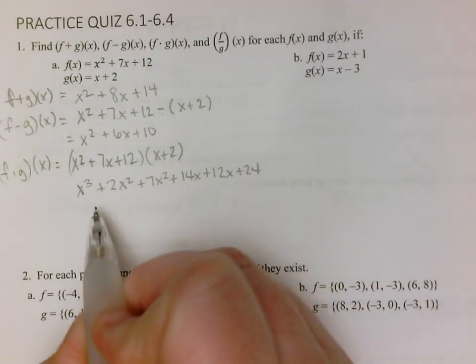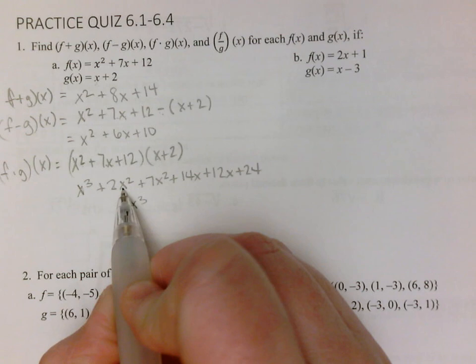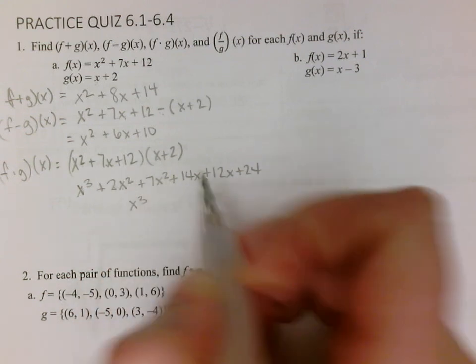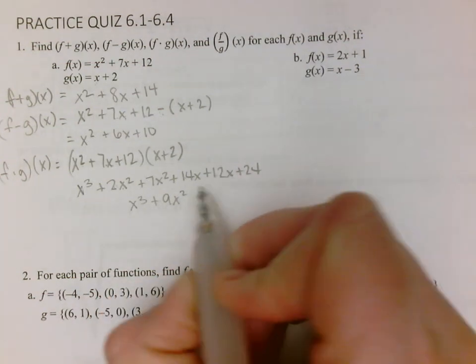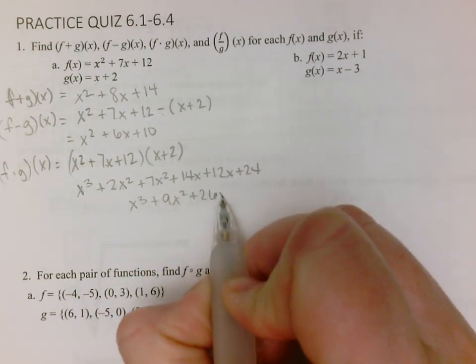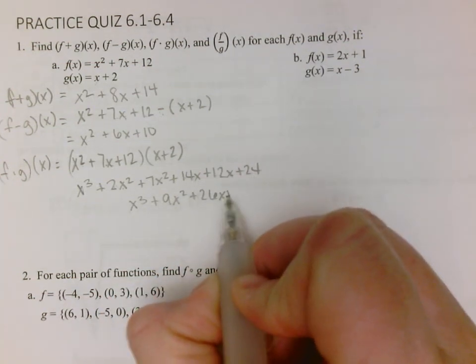Combining like terms, x cubed, 7x squared plus 2x squared is 9x squared. 14x plus 12x is 26x. And then just plus 24.